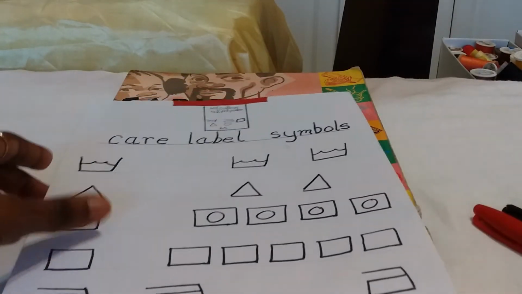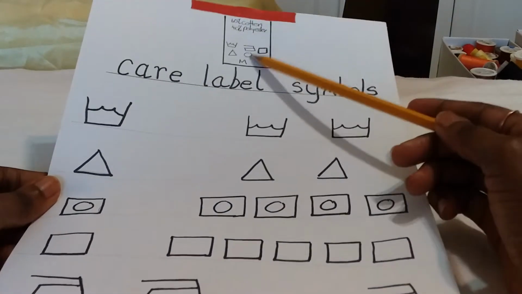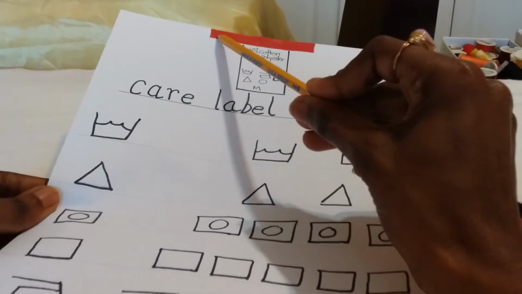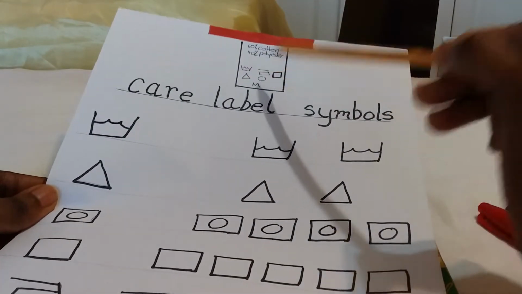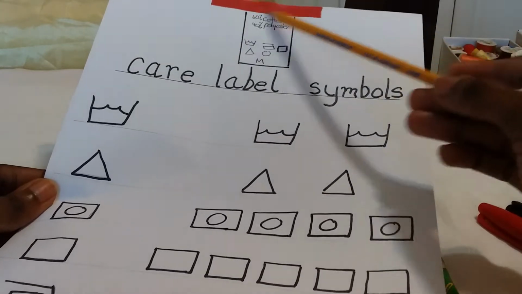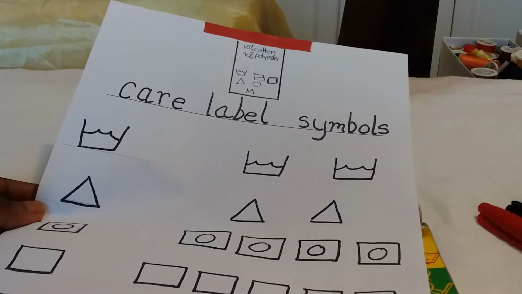So we have the care label here. Use this pencil to help us. So this is our care label. Usually you have a fabric above your label, which has the designer's name or the brand name. Let's say this garment is designed by yours truly, Natalia Pratt Design.